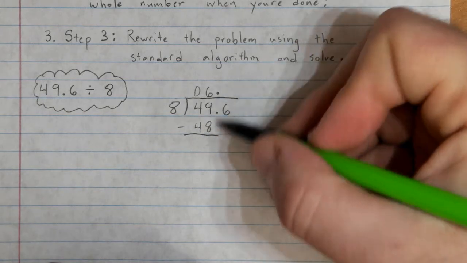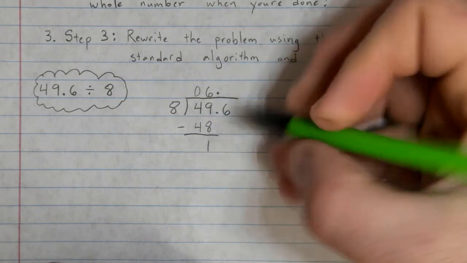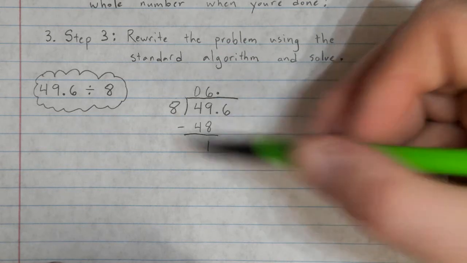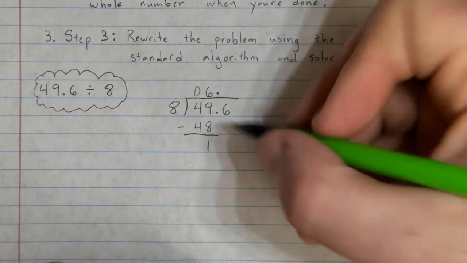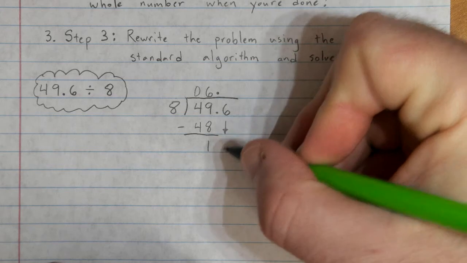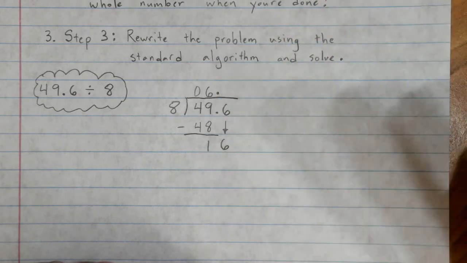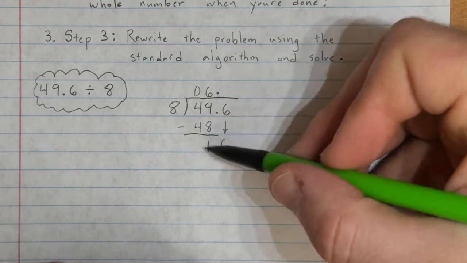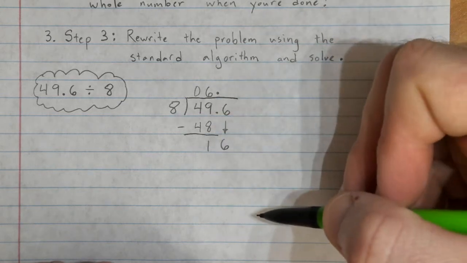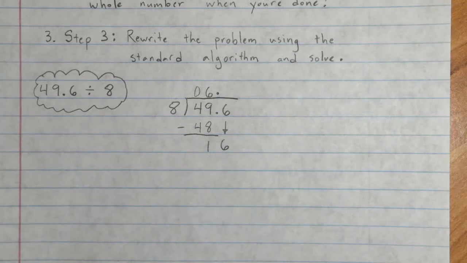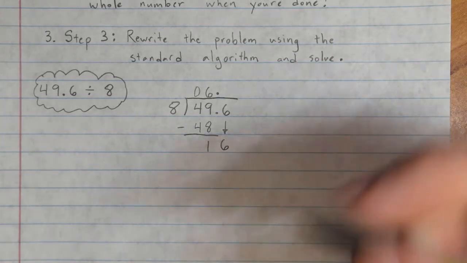49 minus 48. 9 minus 8 is 1. Okay. Got a 1 down here that's less than 8. I do have this to bring down, though. Now remember, you don't have to worry about bringing the decimal down. You already brought it up, so we're good there. I just look at this as 16. 8 will go into 16. 1 times 8 is 8. 2 times 8 is 16.